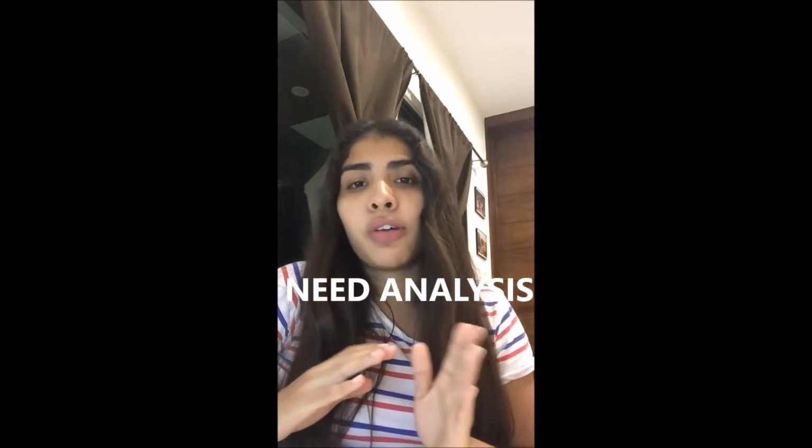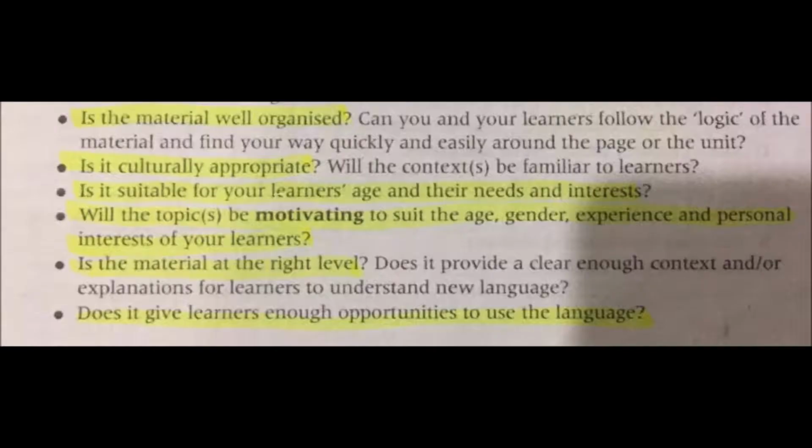Continuing with Unit 24, that is the selection and use of course book materials. These are the materials that you can use in the classroom for the learners to practice the language. You can do a needs analysis about the materials to select the best ones and see what the learners need to learn. Also, you need to ask yourself these questions. This series of questions helps you to see what material you can use and how to use the course book.